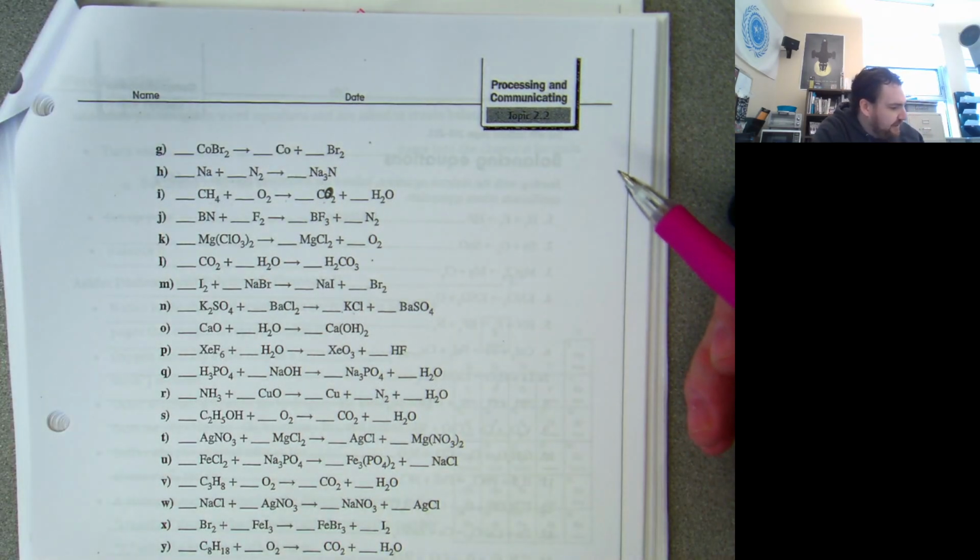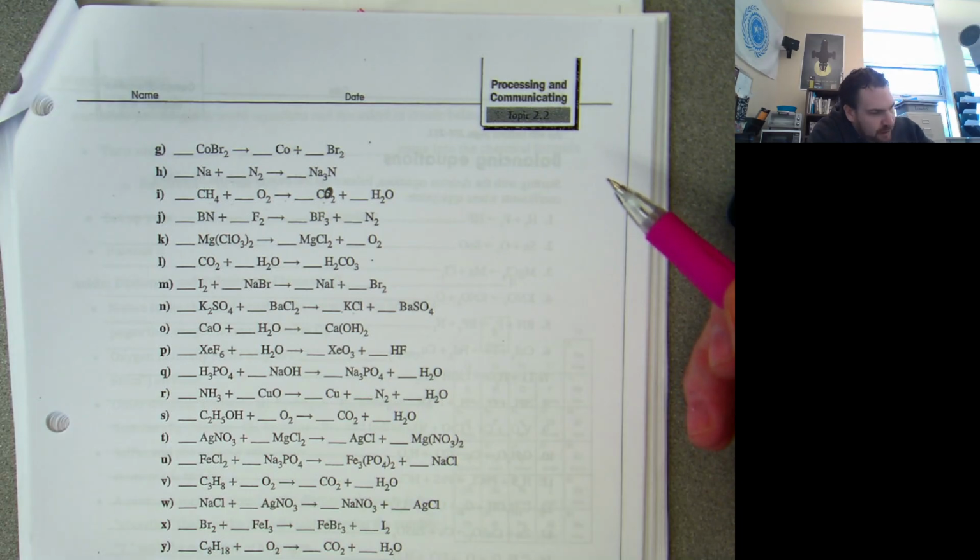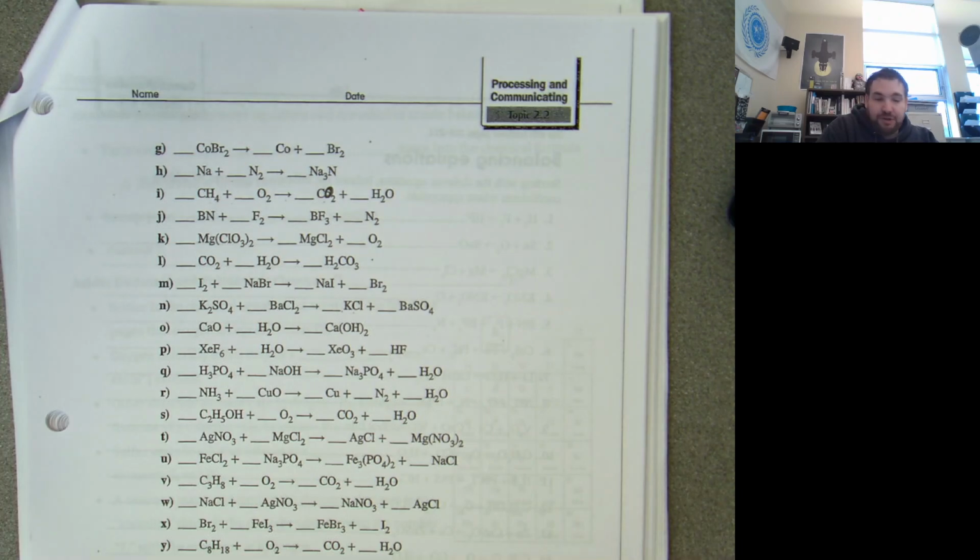In my experience, I believe those are the only 2 typos on that page or in tomorrow's work. So there you go. Two typos, letter C, letter I. Letter C should not have an S. Letter I should not have a cobalt. It should have a CO2. Okay, there you go.